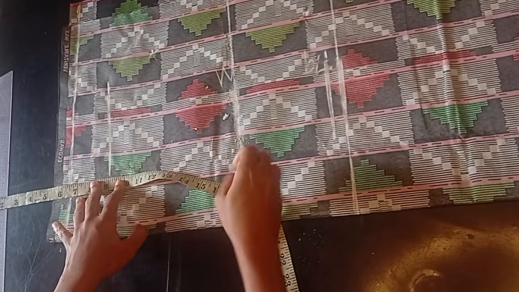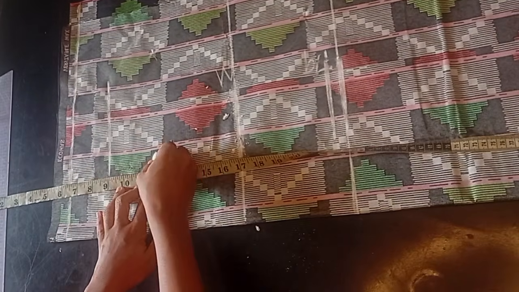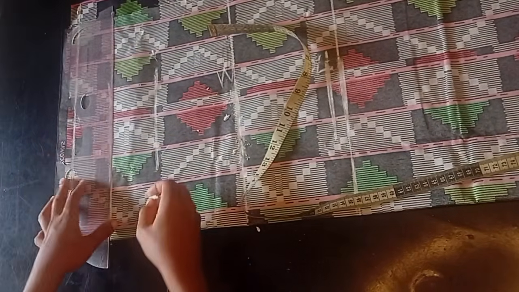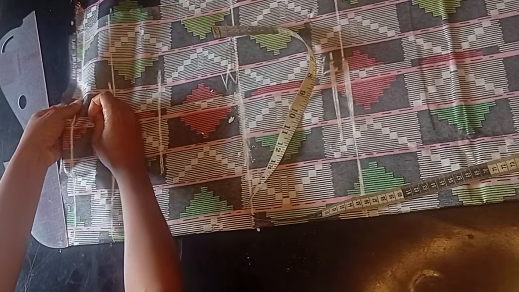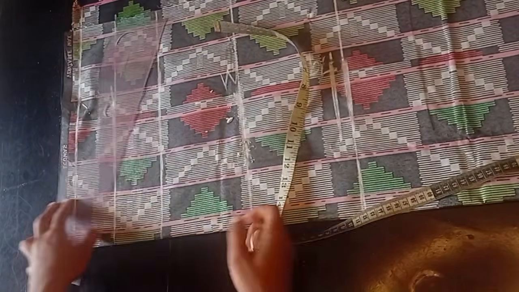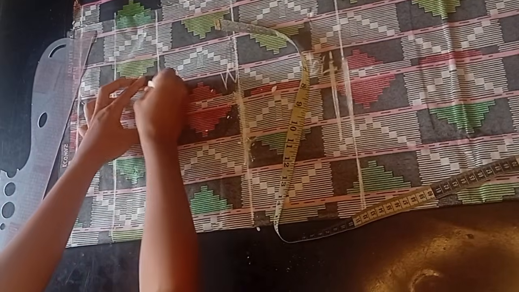I'll place my tape at that minus 6.5, and I'll mark my shoulder to bust and my shoulder to underbust. My shoulder to bust is 9 inches, which I'm marking out, and my shoulder to underbust is 12 inches, which I am also marking out now. So I'll just go ahead to label this. So this is what I have.